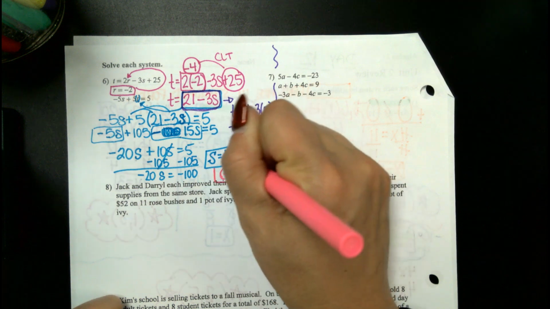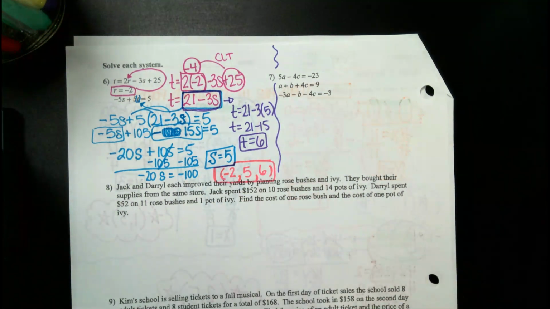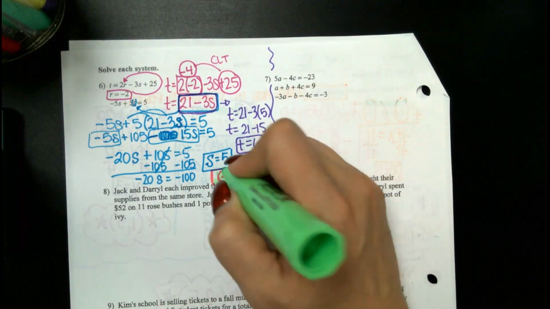So what I just wrote in pink, you put it like it's an ordered pair. Where's R? They gave it up there to us. They told us R was -2 in the very beginning. They gave us one of the 3 answers in the beginning, so that's where I got it from.